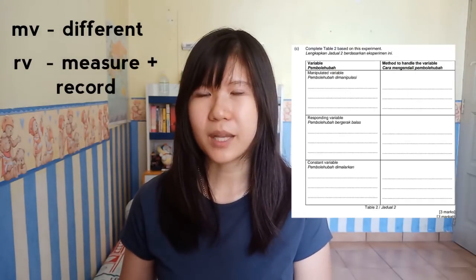C, you have to tabulate the data, and they will be asking for the variables and the methods to handle the variables. So from the beginning itself, we have already listed out the 3 variables, so you are just going to fill that in. And then for methods to handle the variables, let's say for MV, we have the types of solution. So the method to handle the MV will just be to use different types of solution. Your keyword here is different. And then for RV, the RV is the length of plant root 1 and 2. So your method to handle will be to measure and record the length of the plant root by using a ruler. So you have to mention 2 things here.